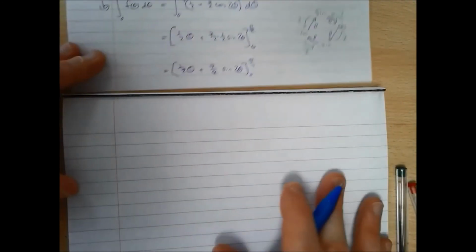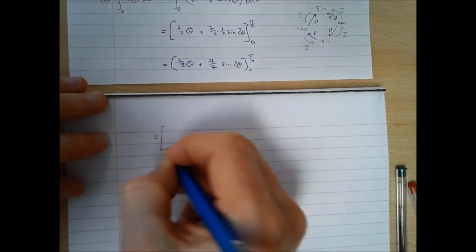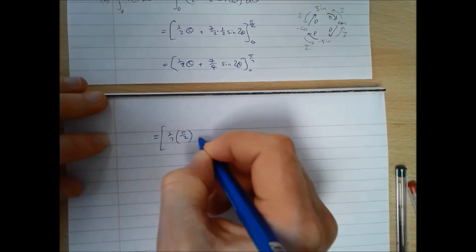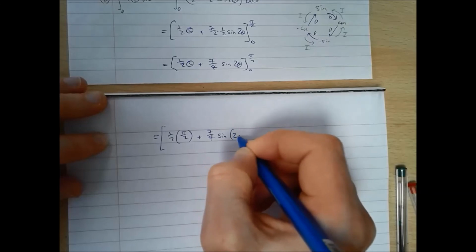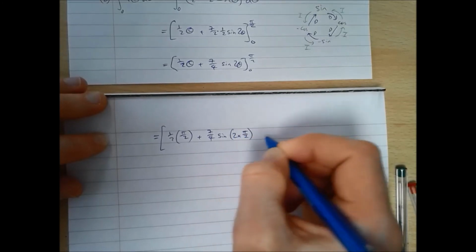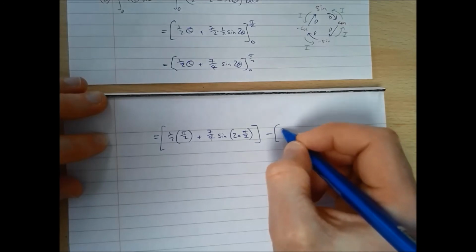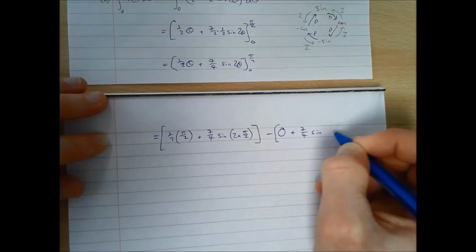Okay, we're now ready then to sub our limits in. So first of all then we've got a half times pi over 2 plus 7 over 4 sine of 2 lots of pi over 2. And then we've got a half times 0, well that's just 0, plus 7 over 4 sine of 2 times 0, which is 0.